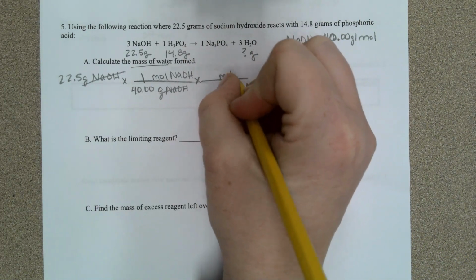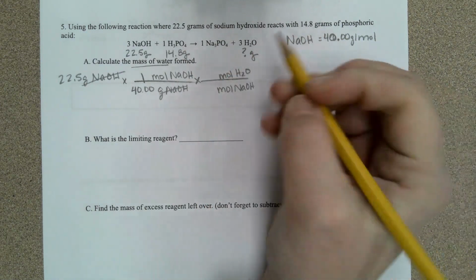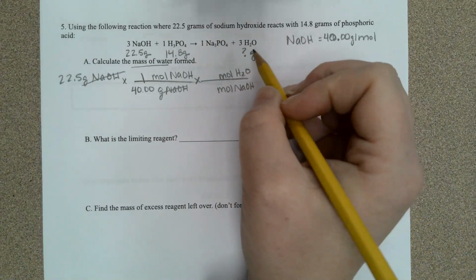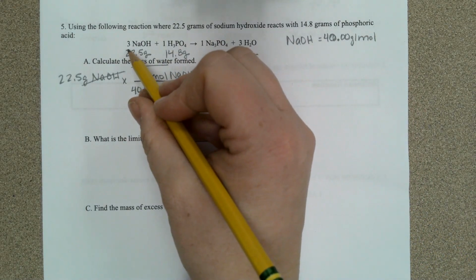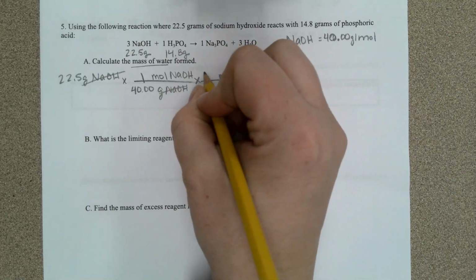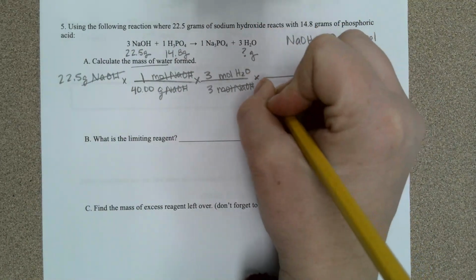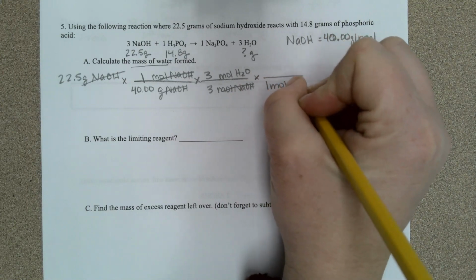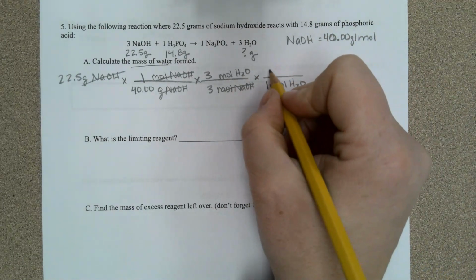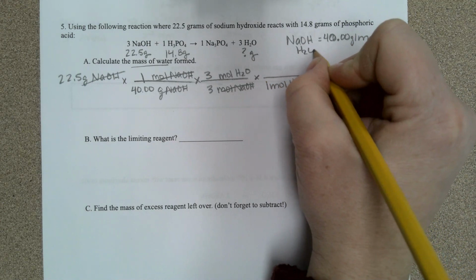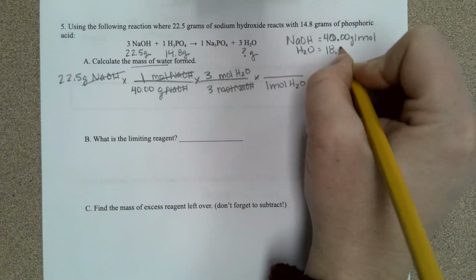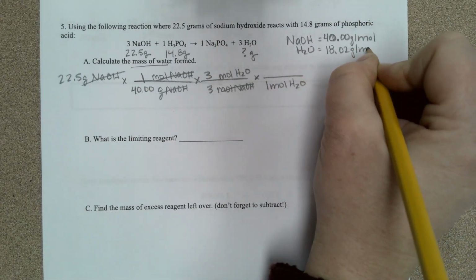And we're trying to get to water here, so we're going to use moles of water on top, and then use our coefficients, so 3 and 3. And then our last conversion factor, because we are going to mass, that means we need molar mass of water, which is 18.02 grams per mole.